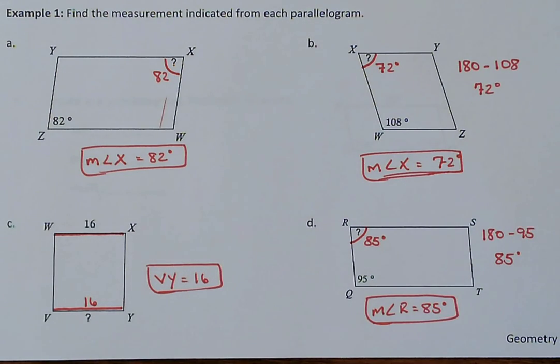All right, so that is example 1. Let's move on to example 2, our final example for the day, on the back side.